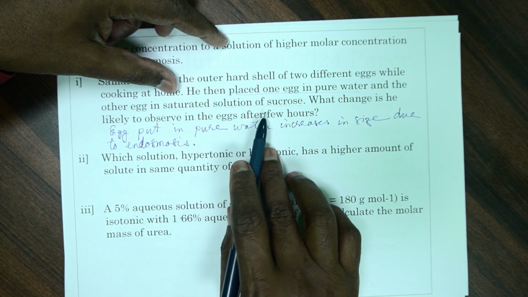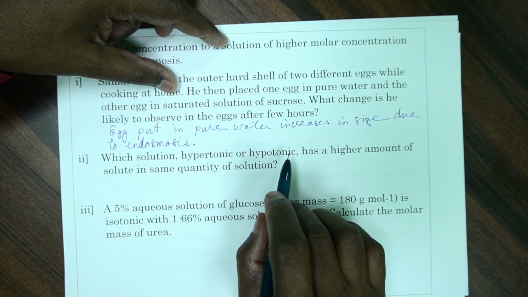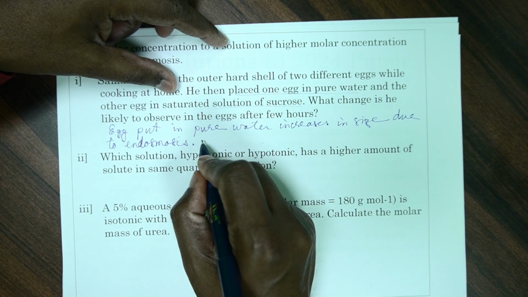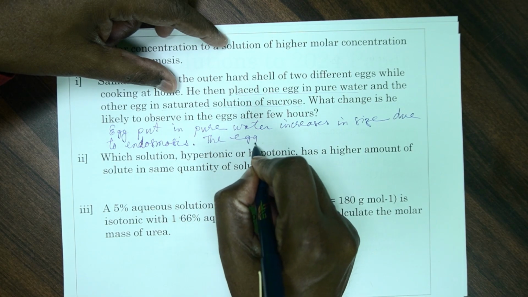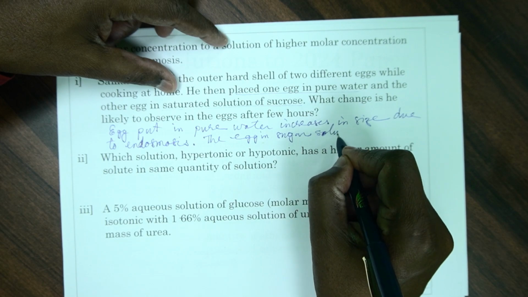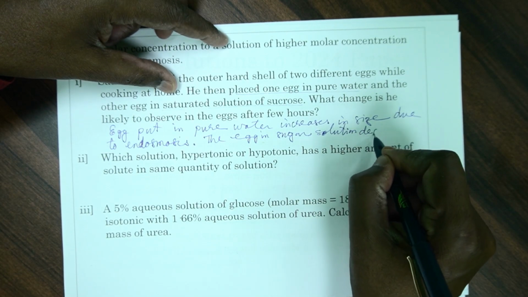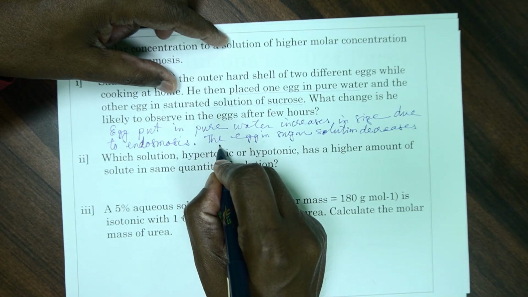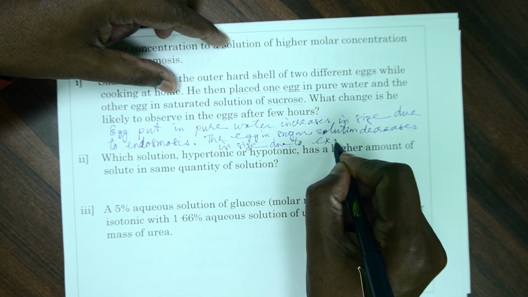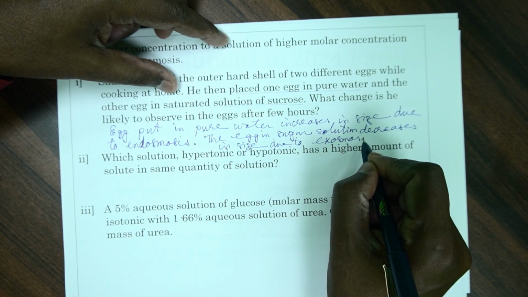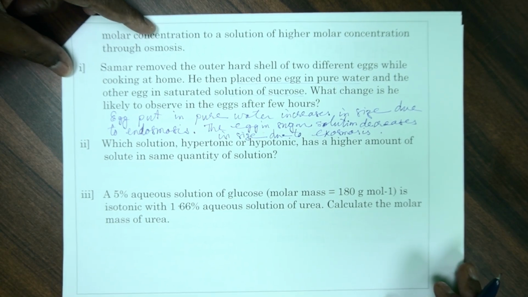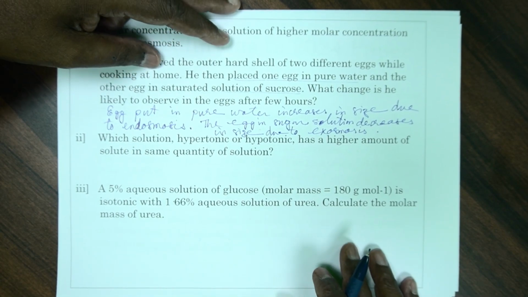Now the egg put in sugar solution. Sugar is very highly concentrated, water is less. So water from the egg will flow into the sugar solution. So it will shrink. The egg in sugar syrup or sugar solution decreases in size due to exosmosis. Okay, water is going from the egg to the solution, exosmosis. So this is the answer to this. What will you see after a few hours? You can try this at home. This is exactly what happens.